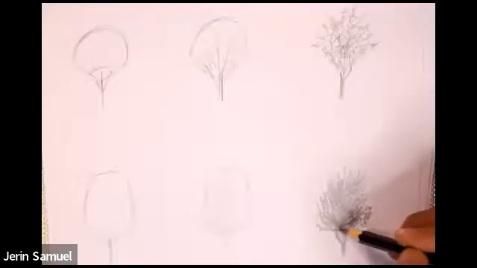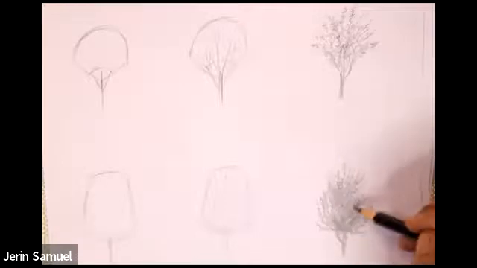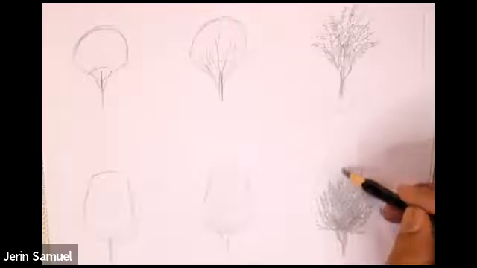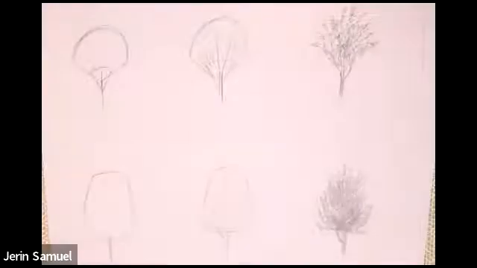So the one on the bottom, you can make it to the top like this. You have made it very uniform, so you can just make it random. Just bring it to the top like this. Maybe you can try one more time. Don't draw it over the same one. It looks good, but nice.